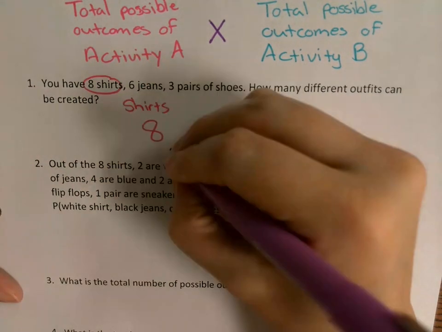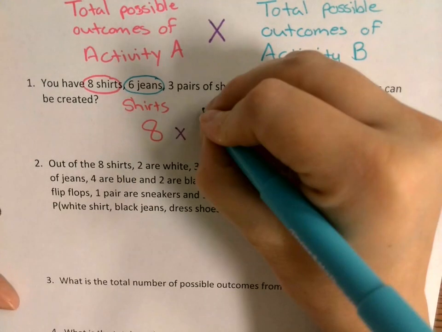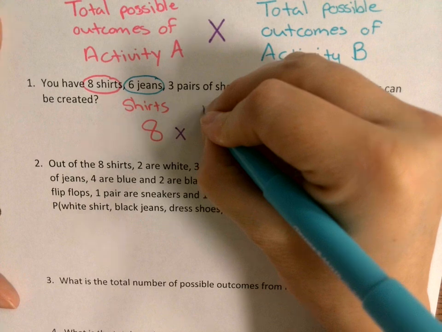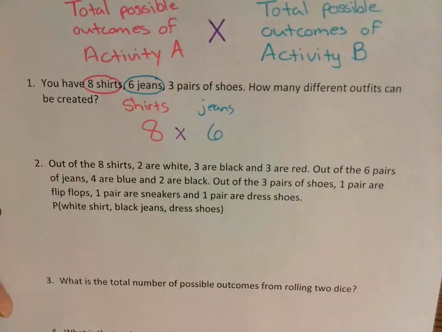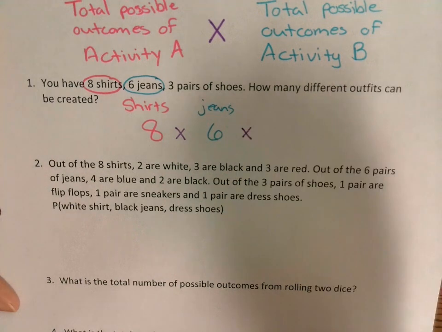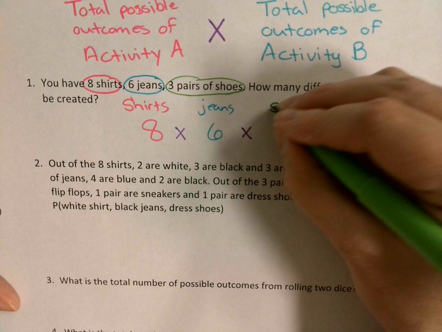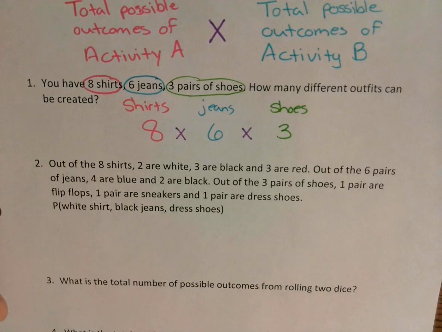My second activity is choosing some pants to wear, some jeans. So I have a total number of 6 jeans. And then I actually have a third activity. My third activity happens to be shoes. And I have 3 pairs of shoes that I can wear. So all I have to do is multiply 8 times 6 times 3.